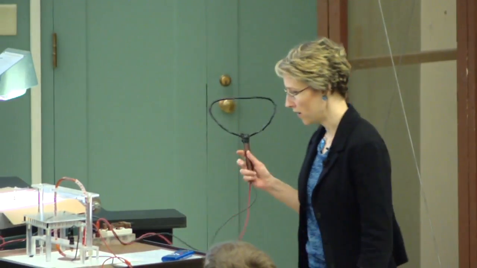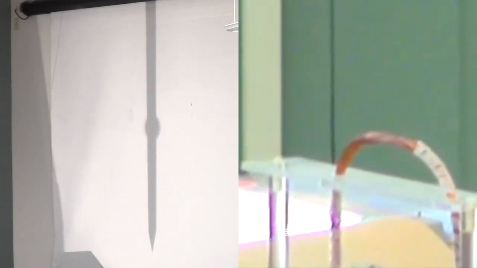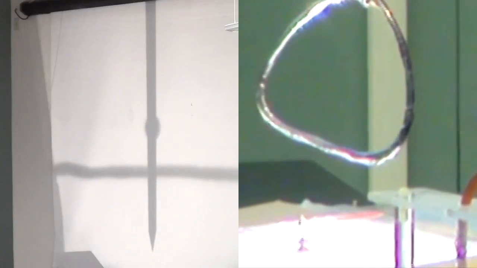Let's try also putting a current-carrying wire near it. So here I have a wire that is not carrying current at the moment, okay? There really shouldn't be anything happening there. But let's turn on the current, all right? And then in this case, there is magnetic field coming out of the wire. And we can see what's the effect.